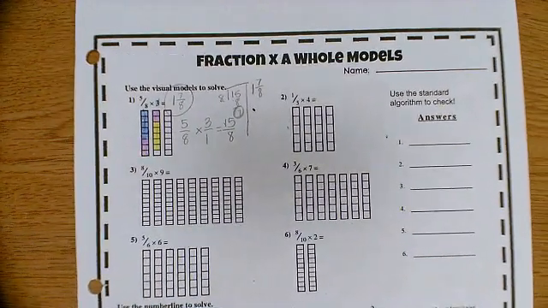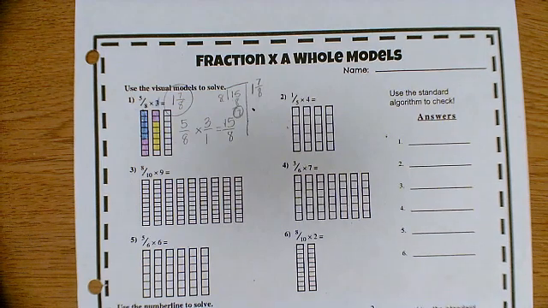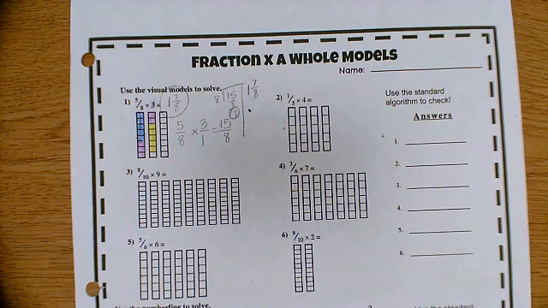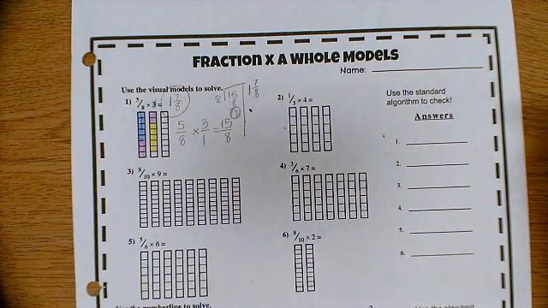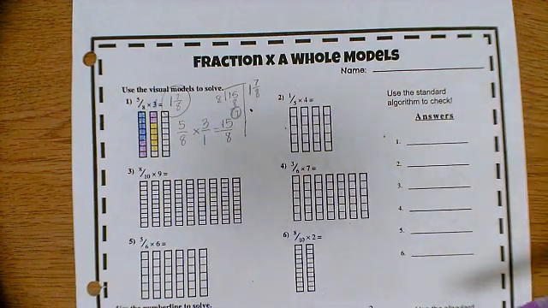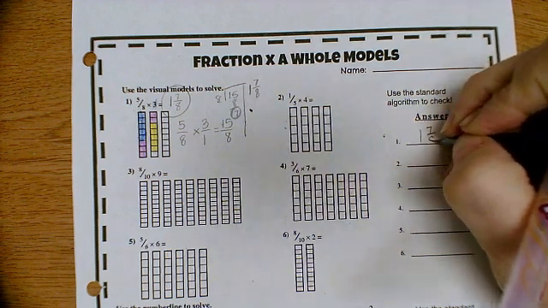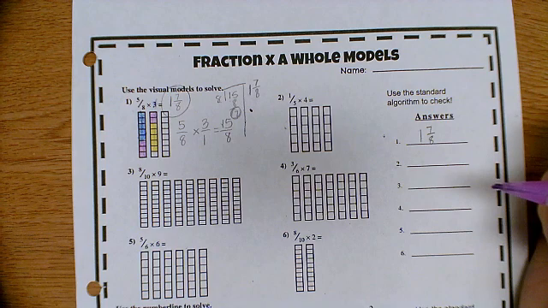Now remember, at any point in time you feel like you're ready to do this on your own, you are more than welcome to hit stop and keep moving. But if you're still looking for some help with these, then stick here and we'll do a few more together. All right, so number 1 was 1 7/8.